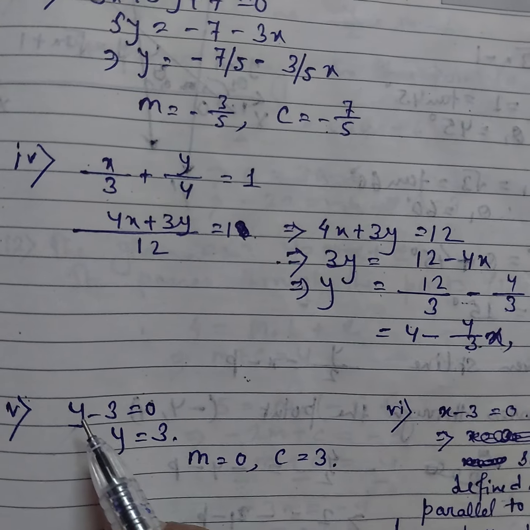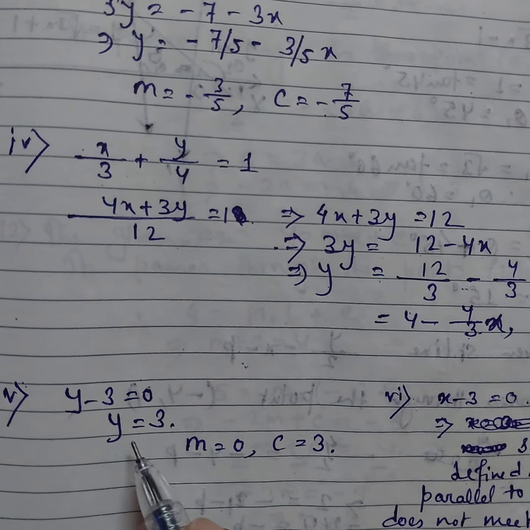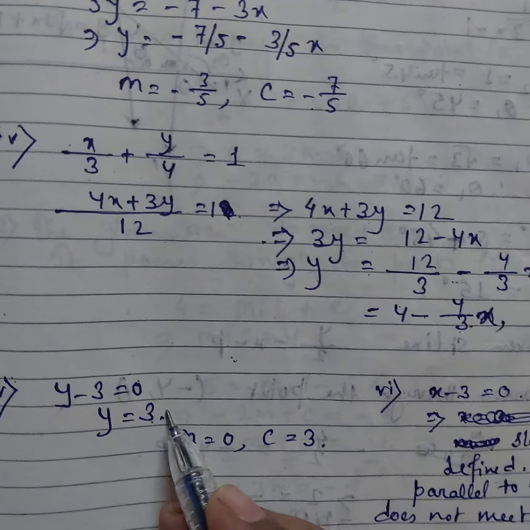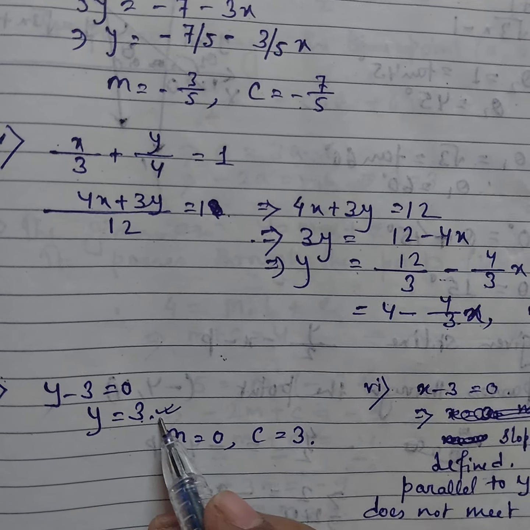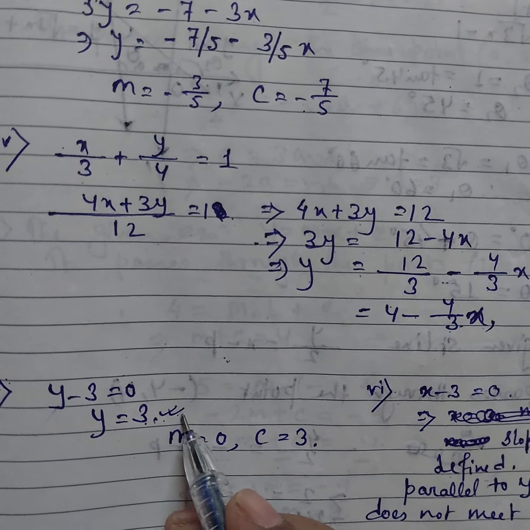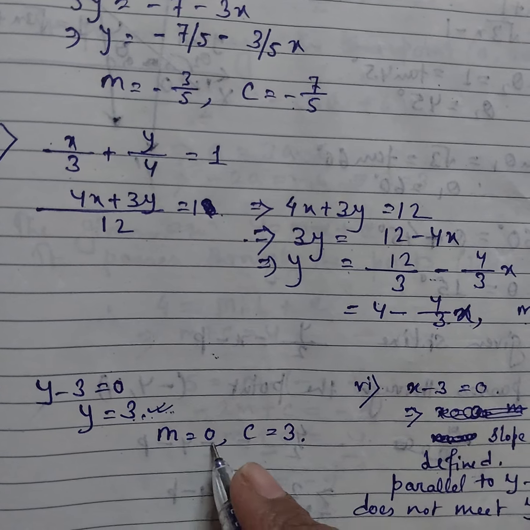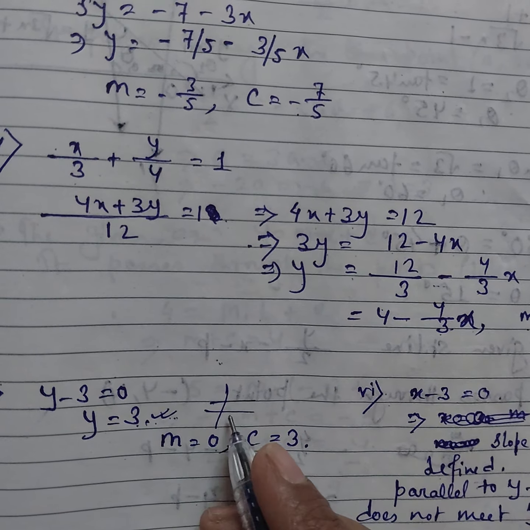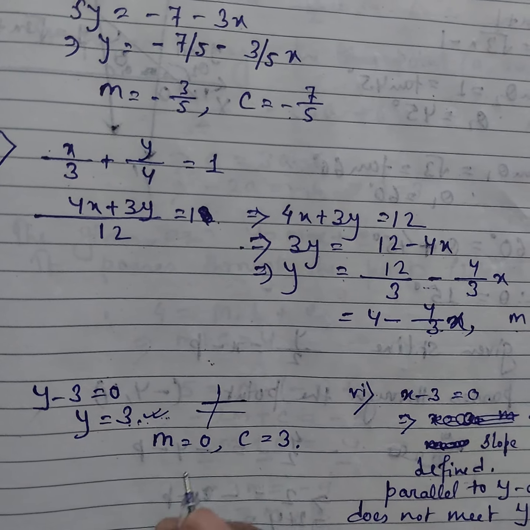And now number 5, y minus 3 is equal to 0. That means y is equal to 3. So this line is parallel to the x axis. When this line is parallel to the x axis, that means your slope will be 0. That means there is no inclination with the x axis.